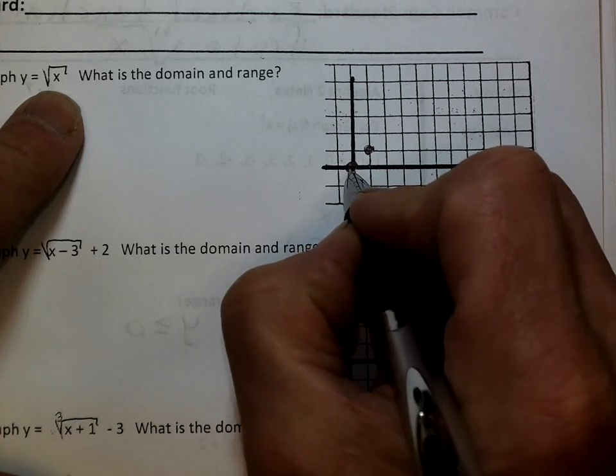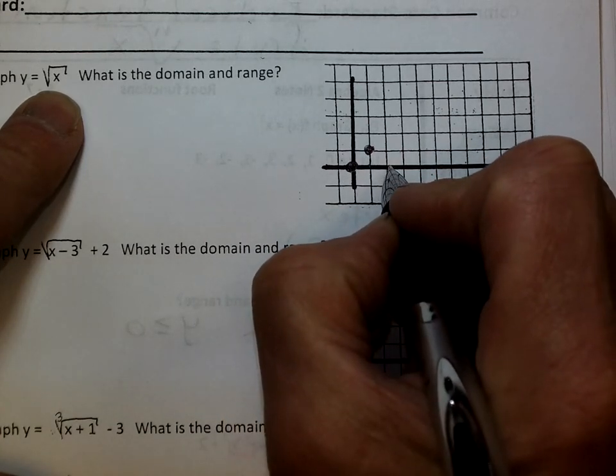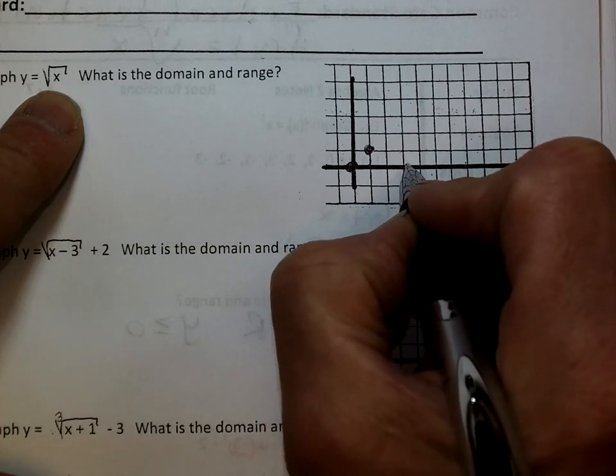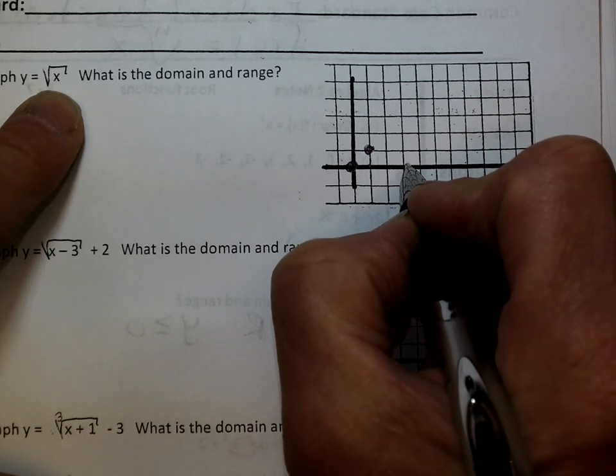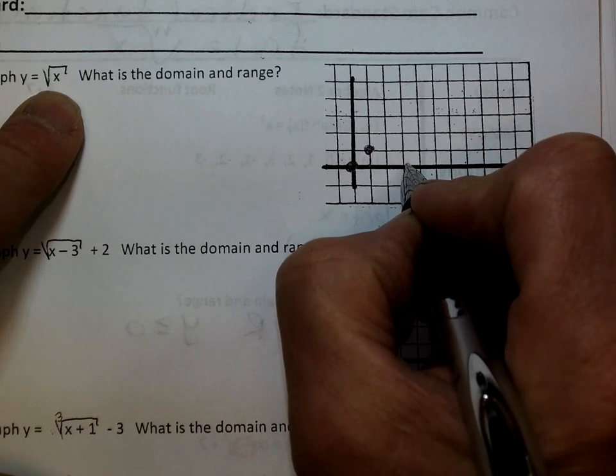Watching carefully. The square root of 2 is 1.41. The square root of 3 is 1.73. Now, I know these because I have a sick mind, okay? But let's take something. Let's graph the next easy one.